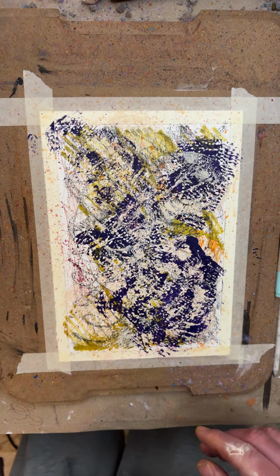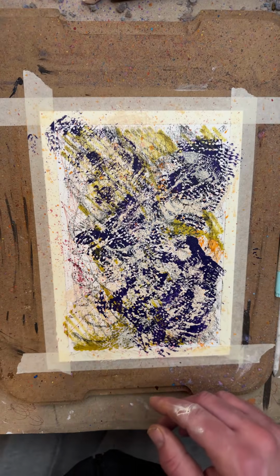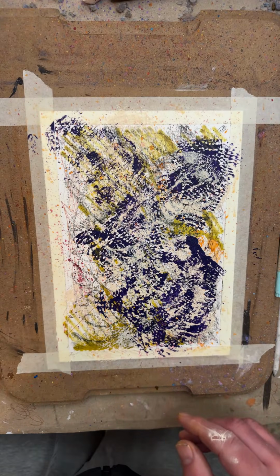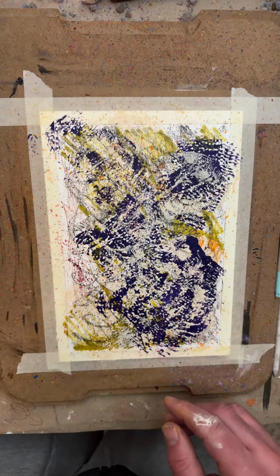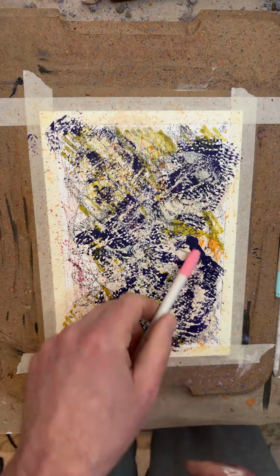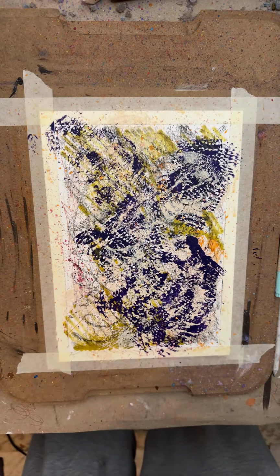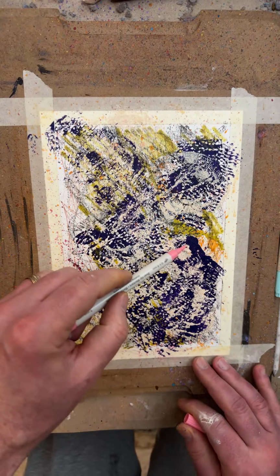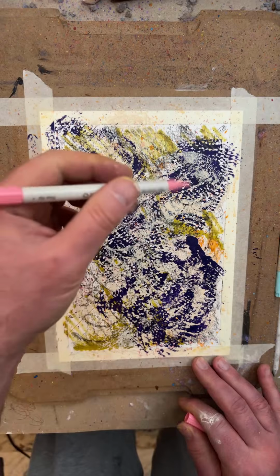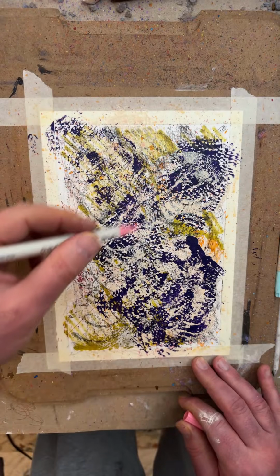I'm gonna get some stronger lines in here, and I think something that will go nicely with colors that I have and still make some sort of a statement is this color here. Let's see.